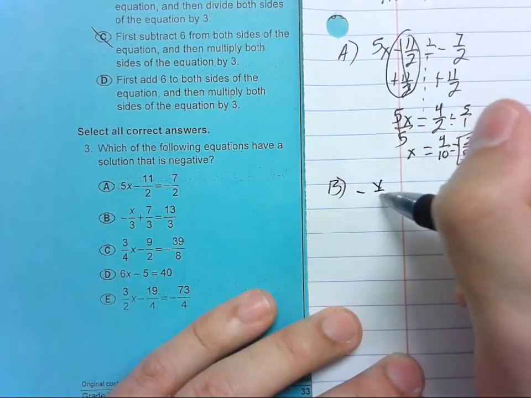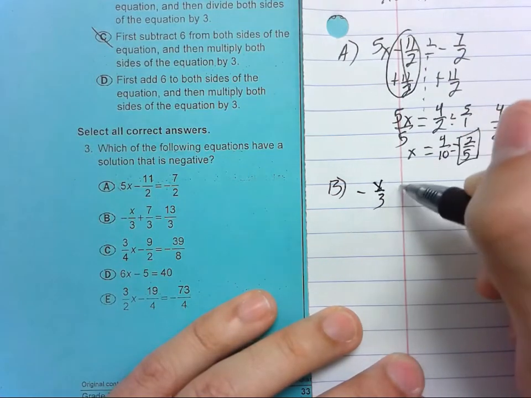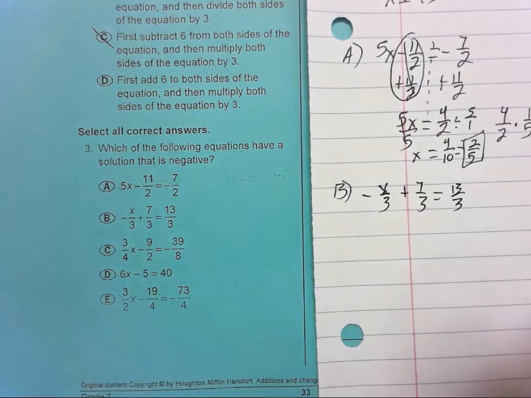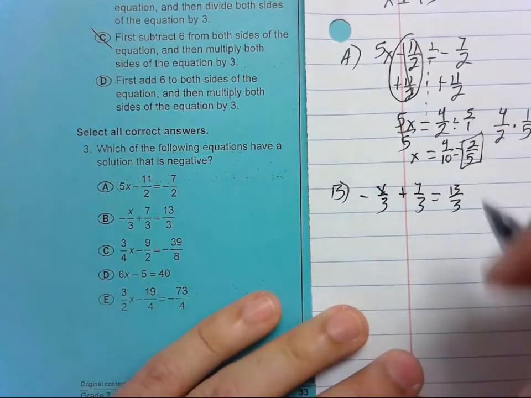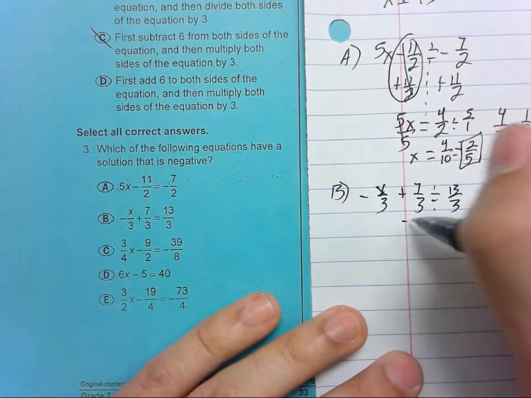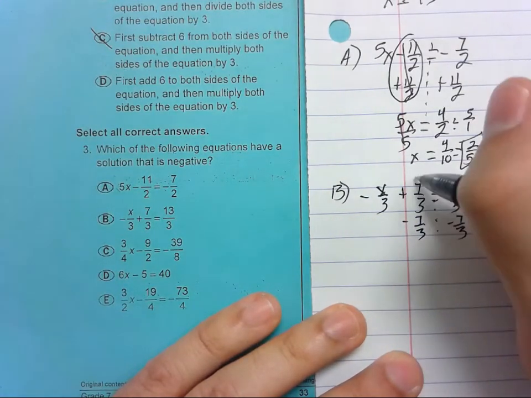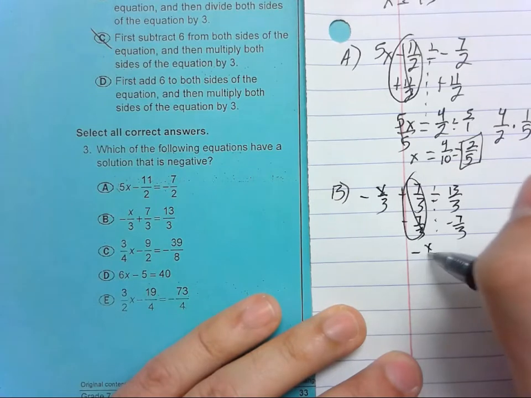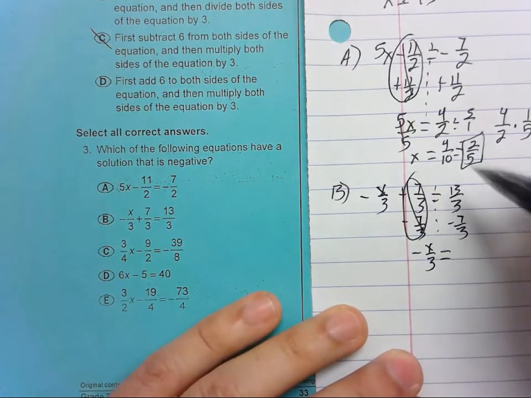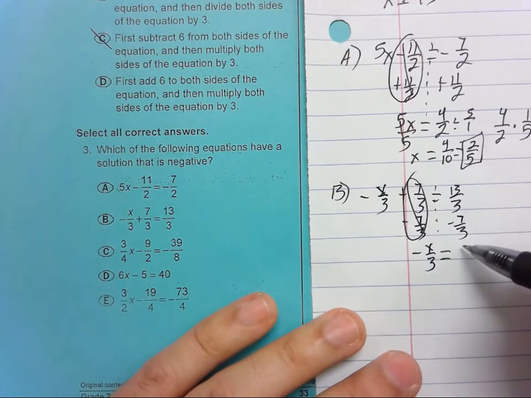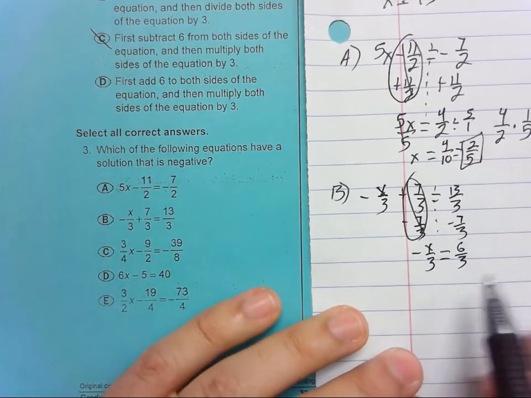Negative x over 3 plus 7 over 3 equals 13 over 3. So we will subtract 7 over 3, subtract 7 over 3. These cancel, and we get negative x over 3 equals 13/3 minus 7/3 gives us 6/3.